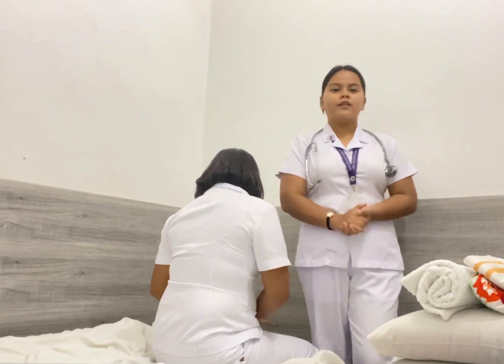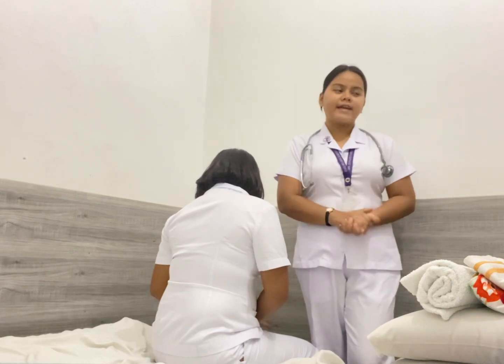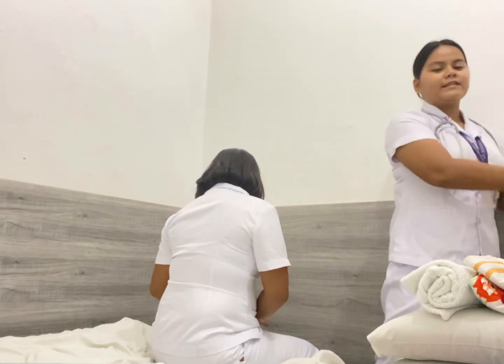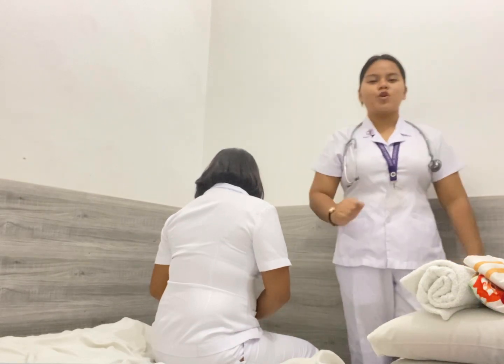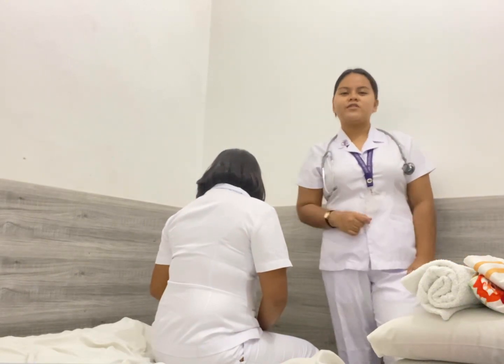First and foremost, I'm going to wash my hands because this is a universally accepted precaution and that should always be observed. Next, I'm going to explain the procedure to the patient.